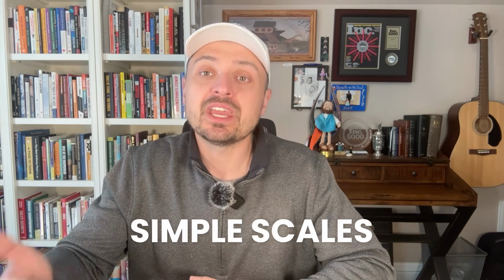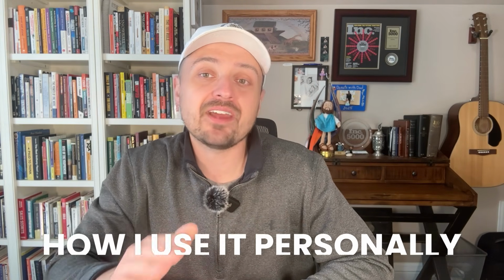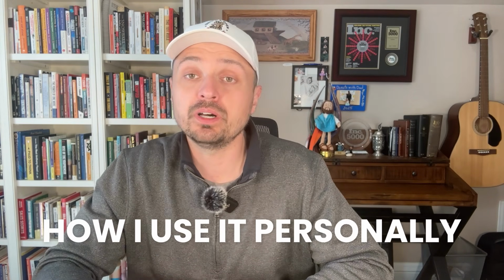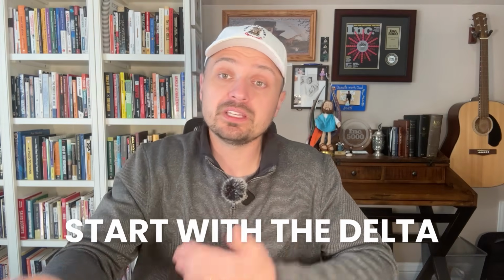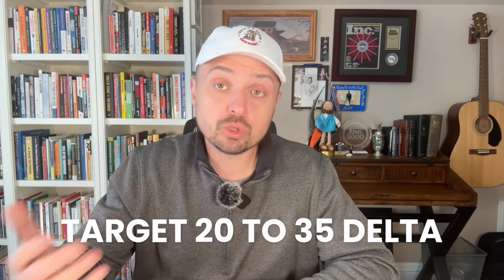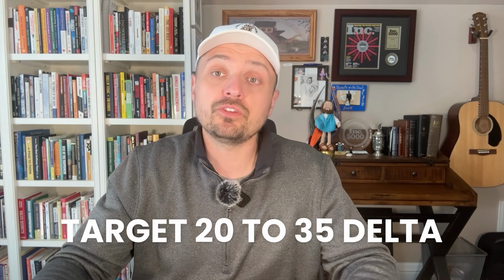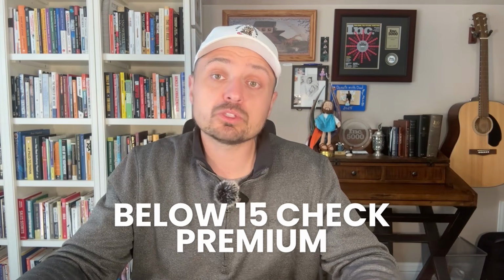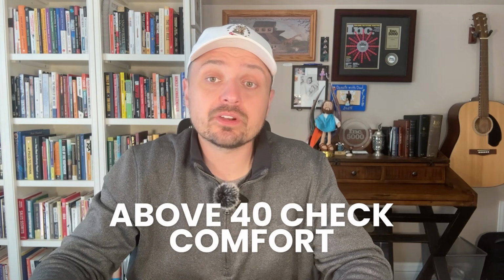Simple scales. Here's how I personally use delta and theta every time I look at potentially selling a new put. I start with the delta. I want to be in that 20 to 35 range on most of my positions. If the delta is below 15, I ask whether the premium is worth the collateral. Usually it isn't. If it's above 40 delta, I ask whether I'm comfortable with that assignment probability given the stock. Often I'm not unless there's a very specific reason to be more aggressive.